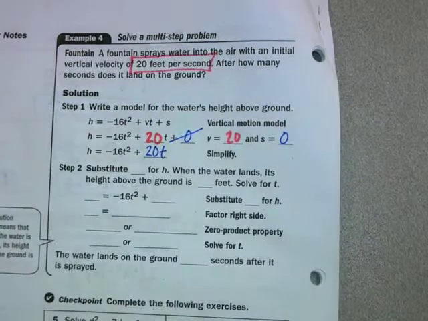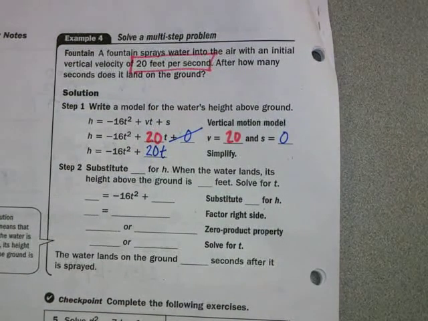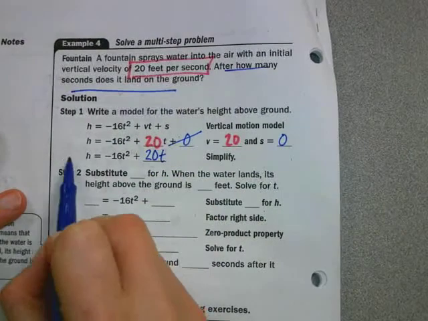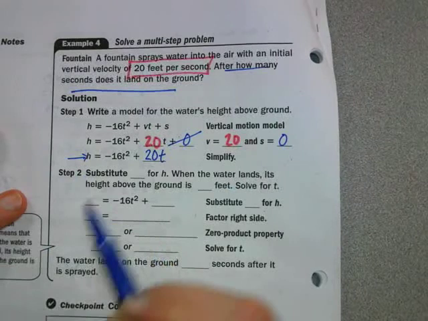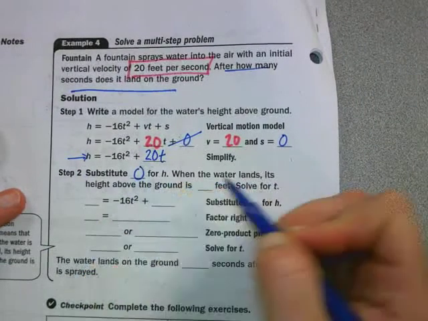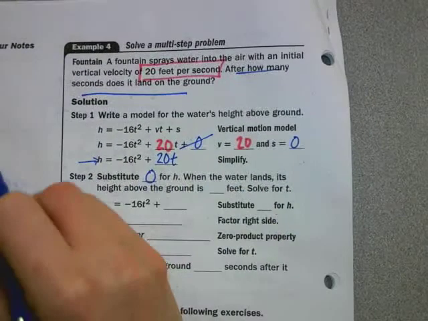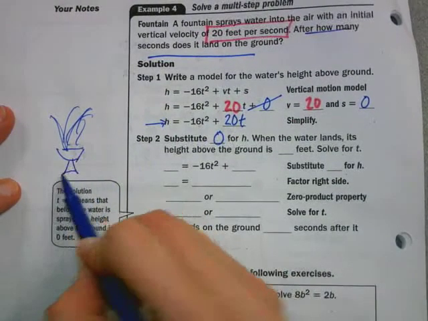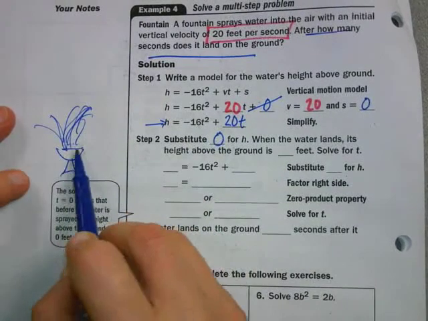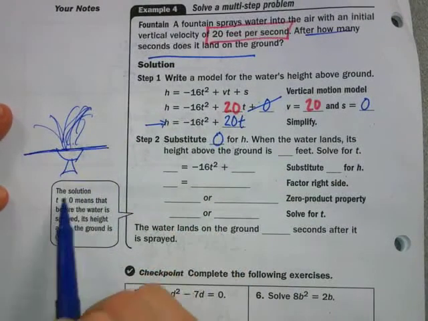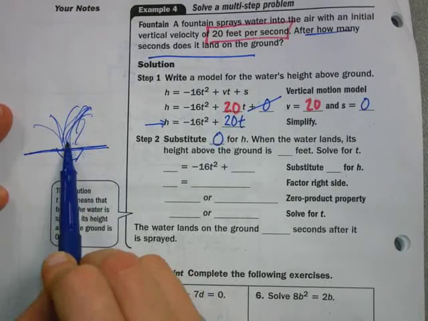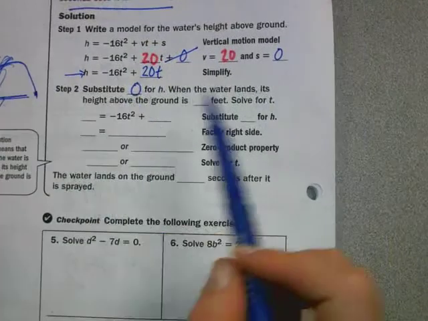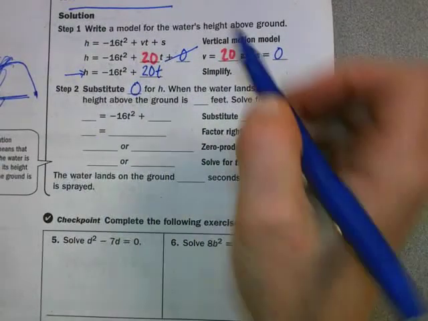Okay? So now we want to know after how many seconds it lands on the ground. So h is your final height. We are going to substitute 0 for h, because what's happening here is we've got our fountain spraying water. There's our fountain spraying water. I guess I should have made it flush with the ground, so we'll pretend this is underground. So here's my ground. It's starting at 0, it goes up in the air, and then it's hitting down at 0 again. So we substitute 0 for h. When the water lands, its height above the ground is 0 feet. It's back on the ground.